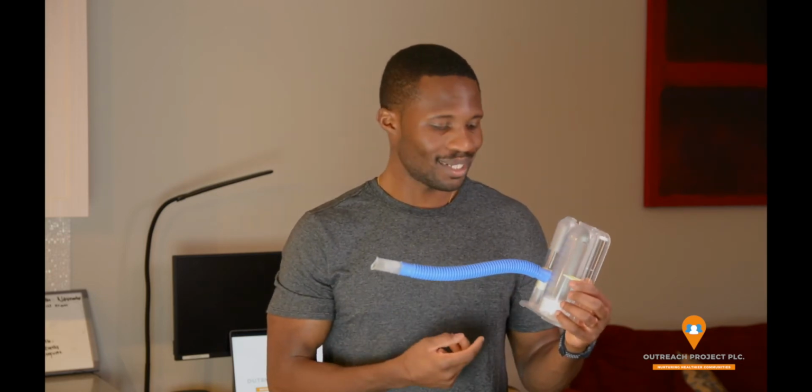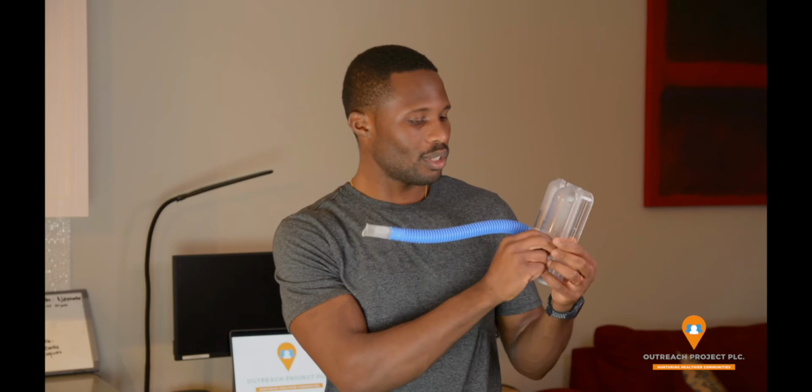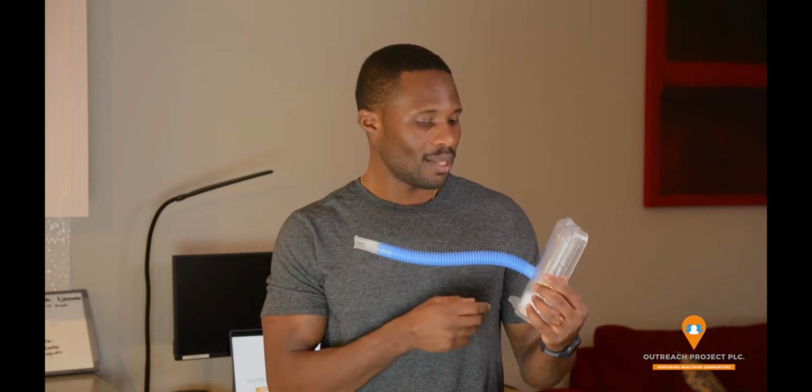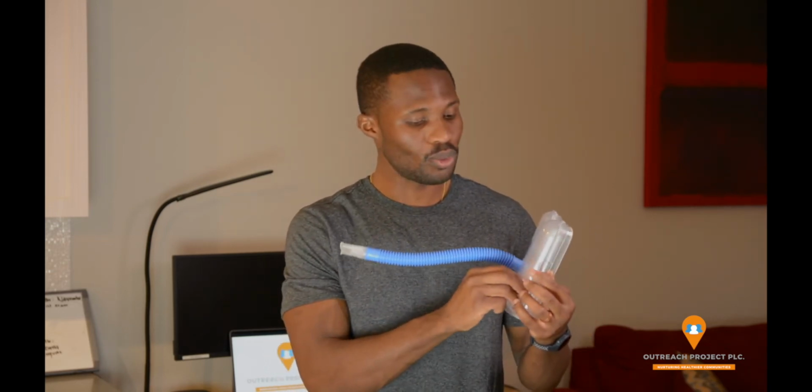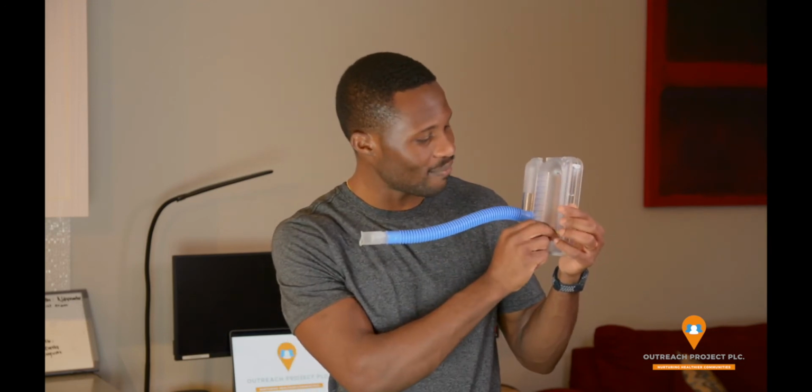When you're doing the incentive spirometer, for the very first time I see the patient, I usually have them demonstrate what they know. Based on that, we'll make adjustments. If they do it correctly, it makes my job easier, and we don't have a lot more to correct. But if they, for instance, go up to, let's say, 500, so that would look like that, they go up only to 500.